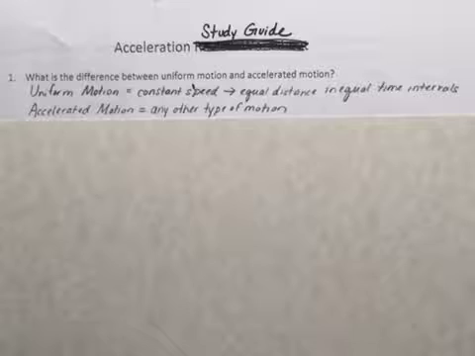Accelerated motion is basically any other type of motion. If it's speeding up, slowing down, changing direction, that's all accelerated. Anything except constant speed would be accelerated.